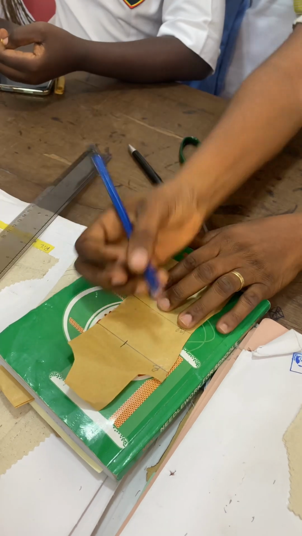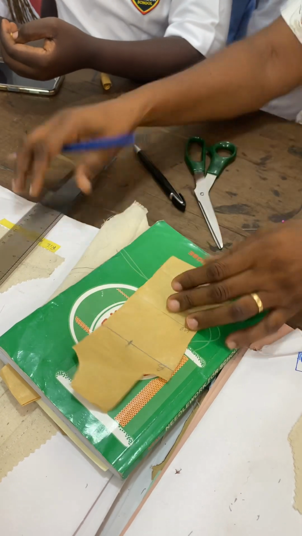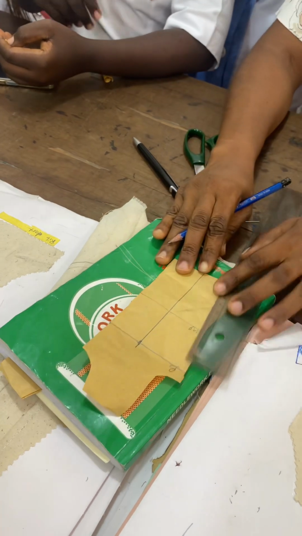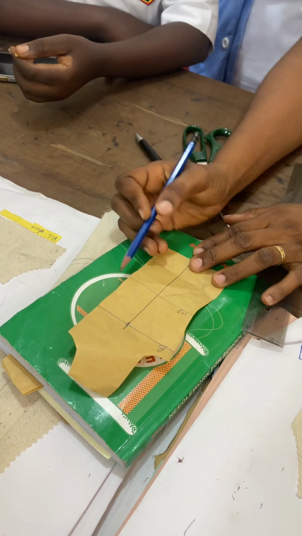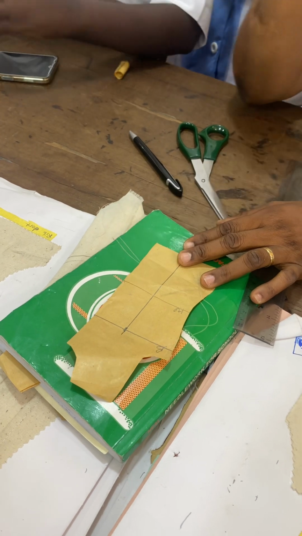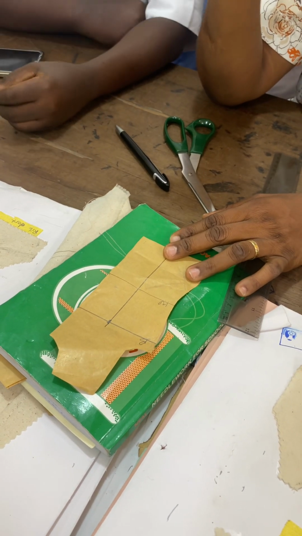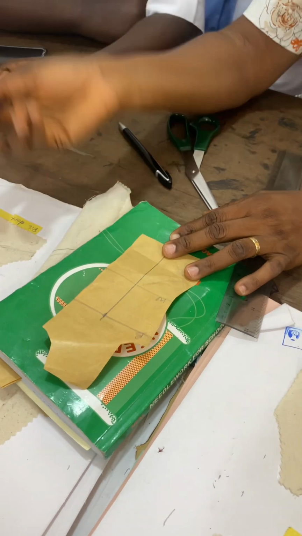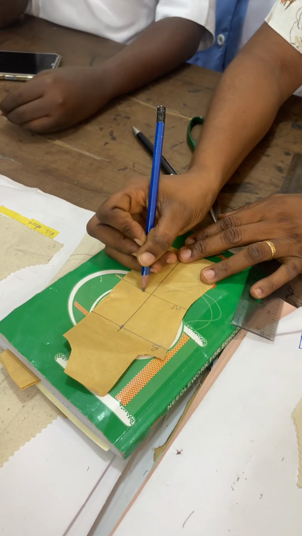Okay, so this one becomes our center line. Let's connect it down like this. So here now we need to measure our waist measurement and divide it by what? By 4. So when you get your measurement by 4, you bring it here.